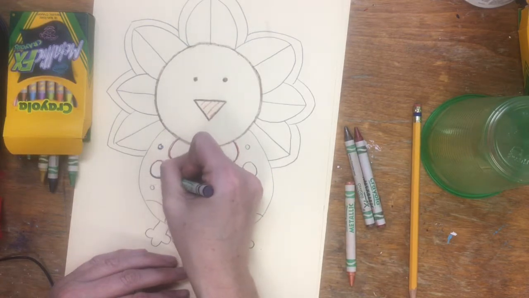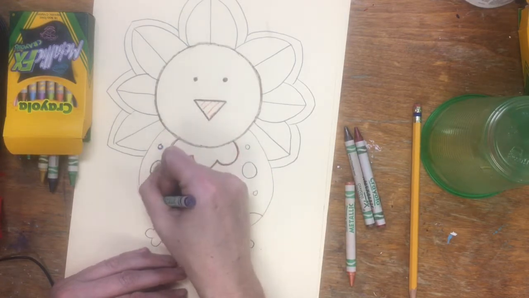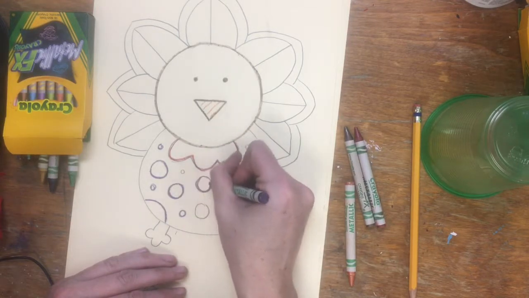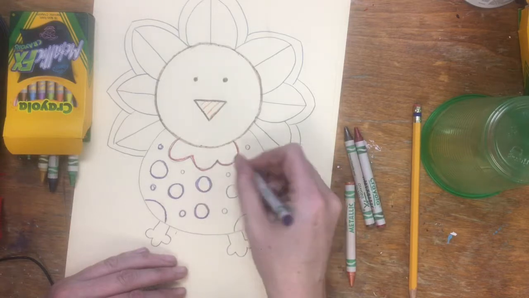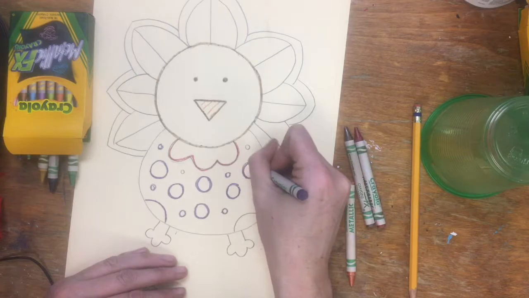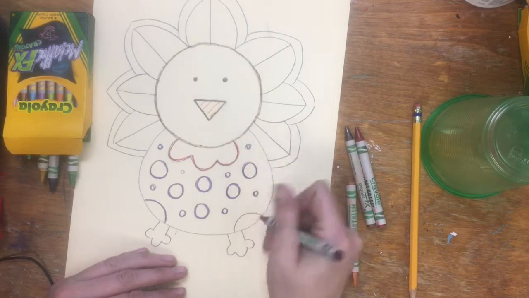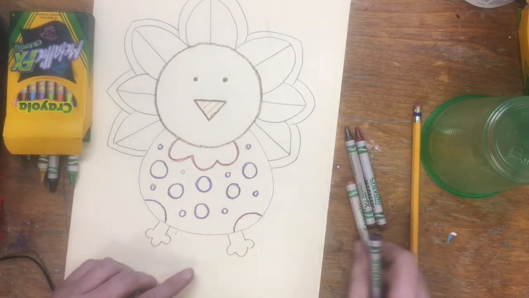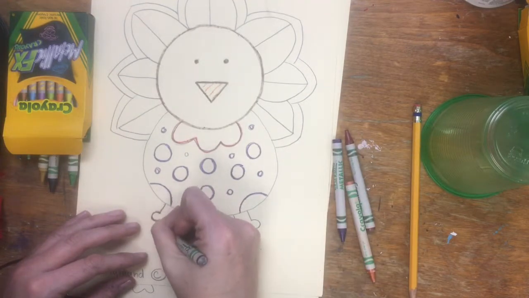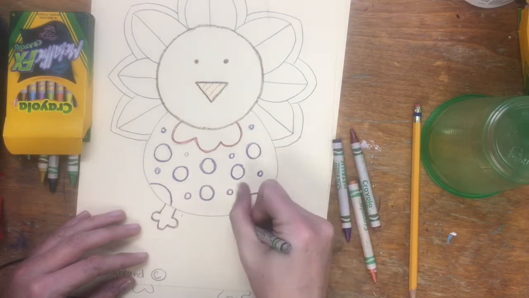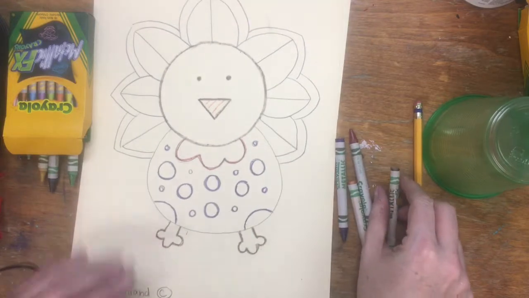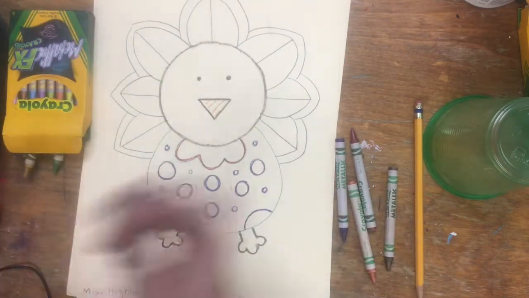I'm going to circle mine purple. His feet, I'm going to trace and make them brown. And his feathers, I'm going to use black.